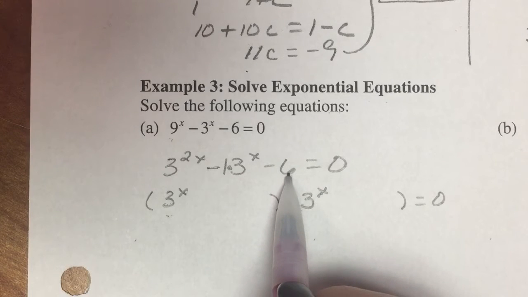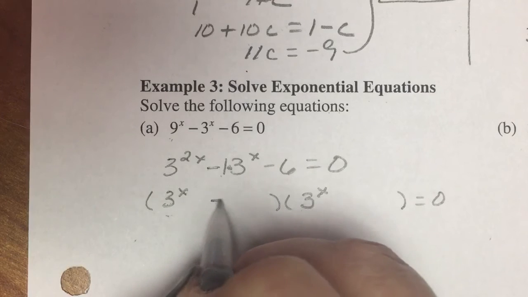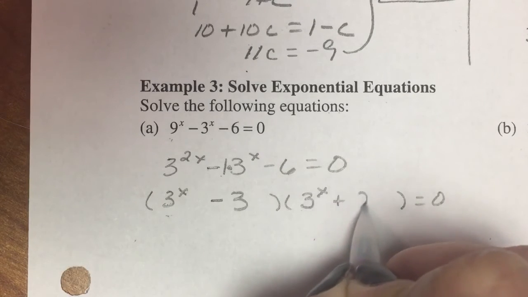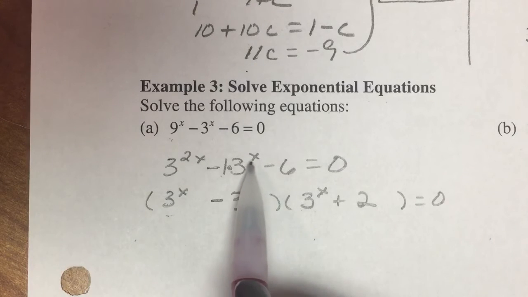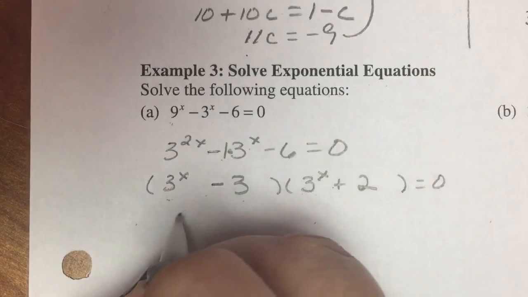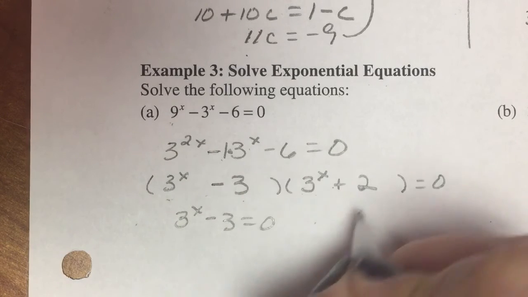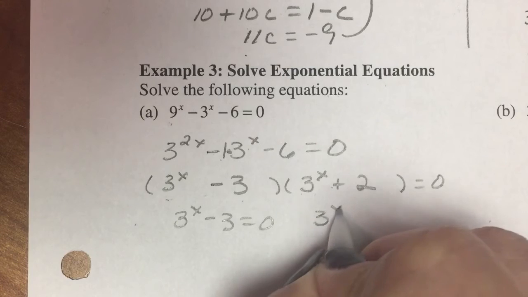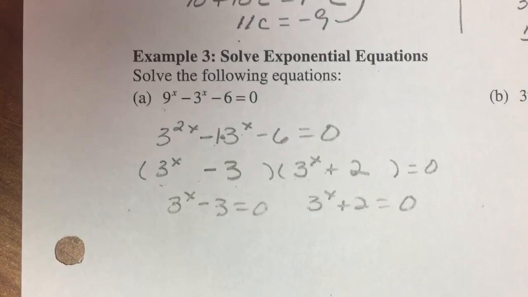Now I have to split up the negative 6 to get myself a negative 1. Well, that's obviously going to be negative 3 and positive 2. So these two binomials is how this polynomial factors. Now if I take each of these factors and set it equal to 0, here I'm going to get 3 to the x minus 3 equals 0, and 3 to the x plus 2 is equal to 0. Let's solve each one of these.